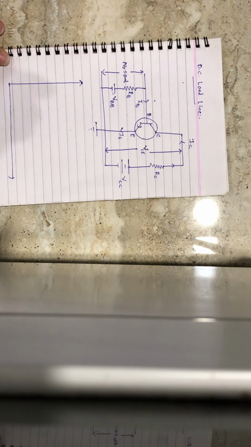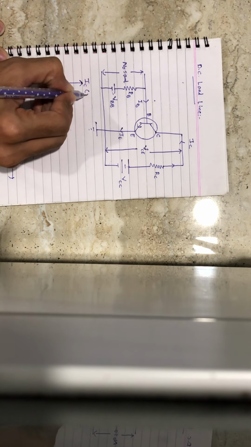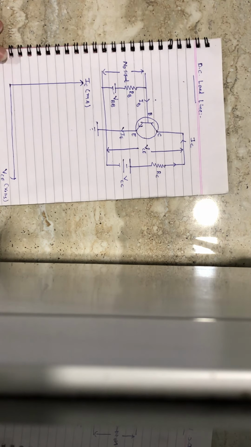So what is over here? It is the IC, that is the collector current in terms of milliampere. And what next? It is VCE in terms of volts. Now, I hope you have gone through the common base characteristics, common emitter characteristics, common collector characteristics. In that, you repeatedly find a curve like this.